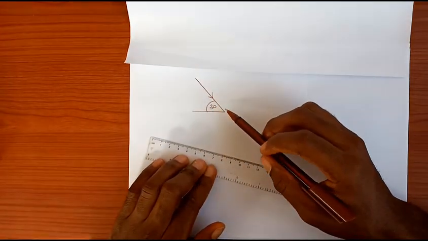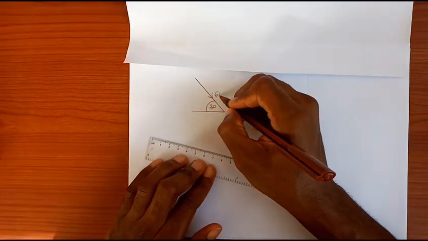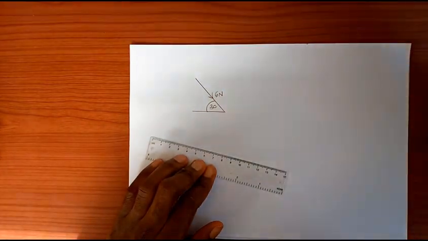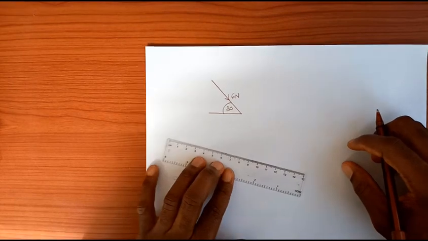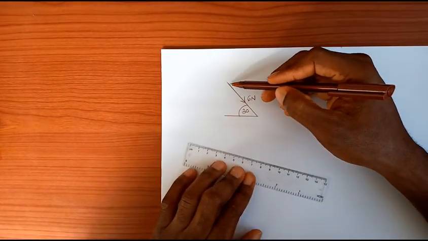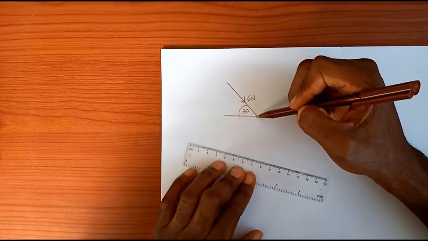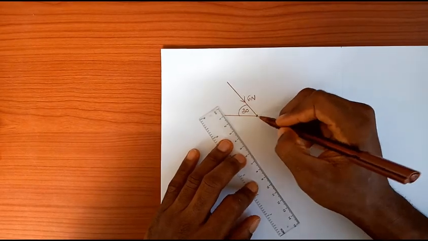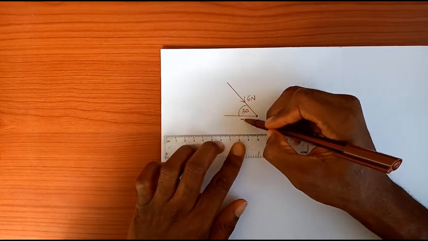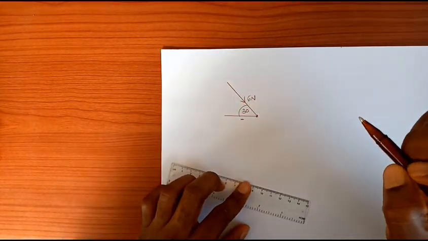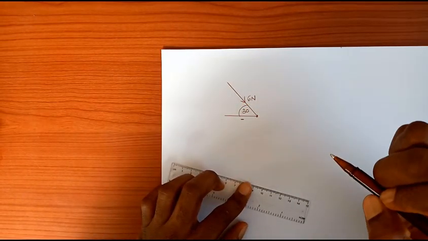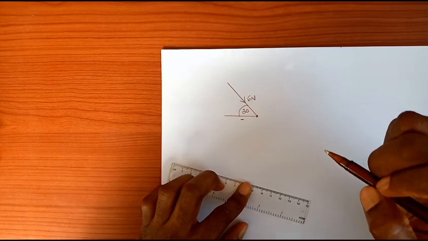Now, the components of this 6 Newton force behave in a certain way according to the triangle of forces. What it means is, when the 6 Newton force goes in this direction, it would have an x component here and a y component here, following a certain sense. And this is what normally happens.